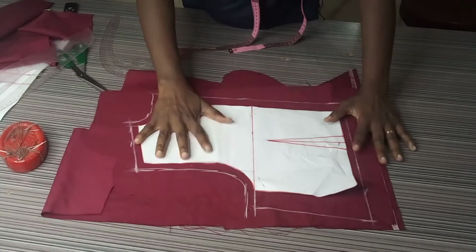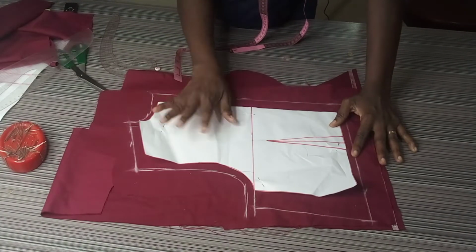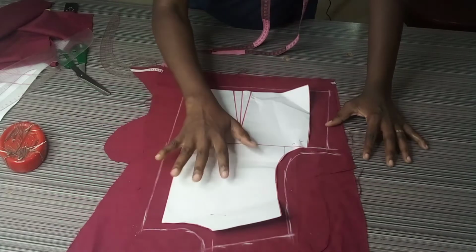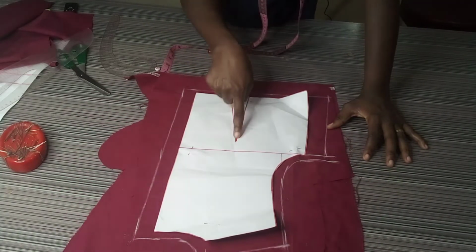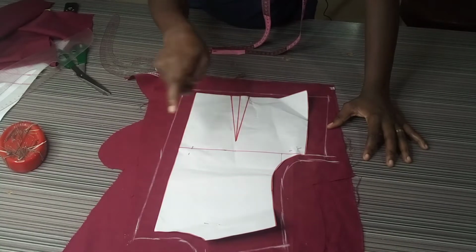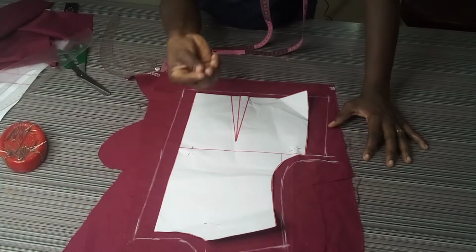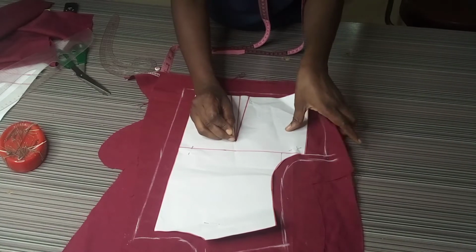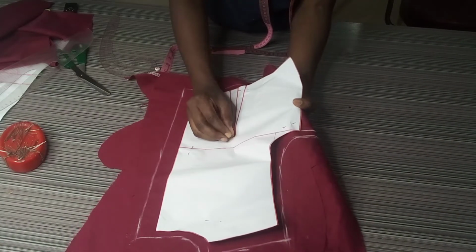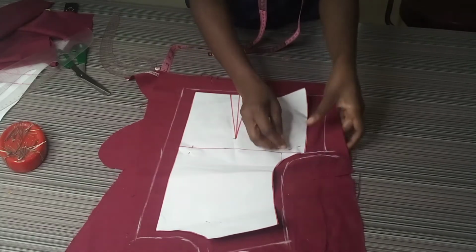So the same thing we did in the front, that's what we are going to do here. To transfer the back dart, you can see we still have the dart here. We have to transfer this dart to the pattern. So the same thing I did, just put your pin at the tip of the dart here, like so. You see it, then you can remove the pattern.